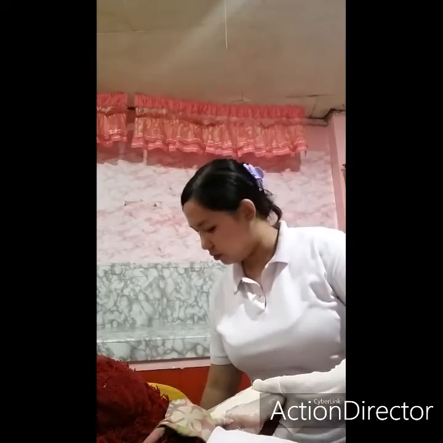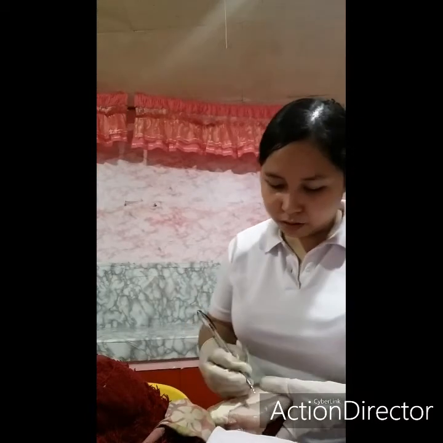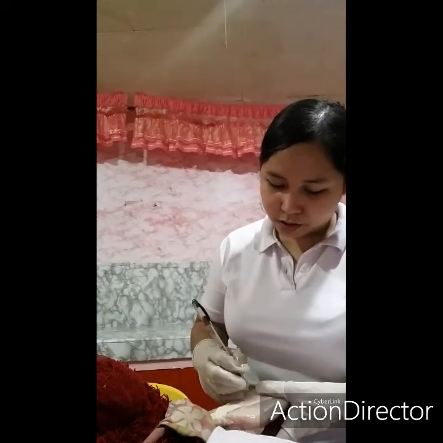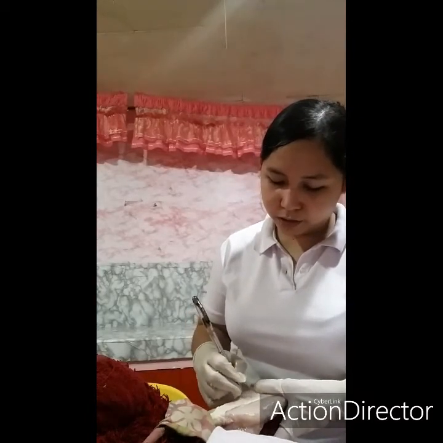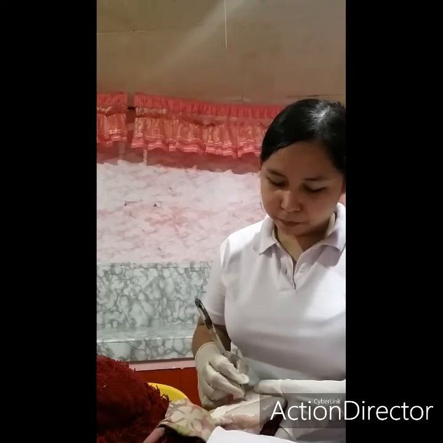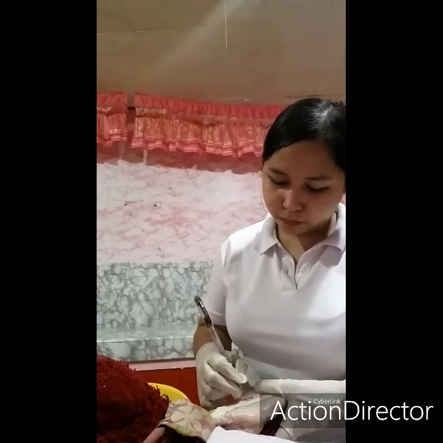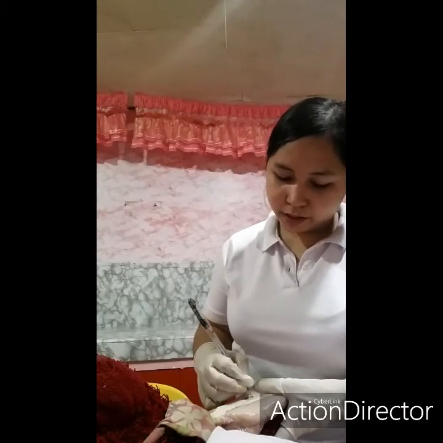Then label: encircle the wheal. Write the date and time we injected.